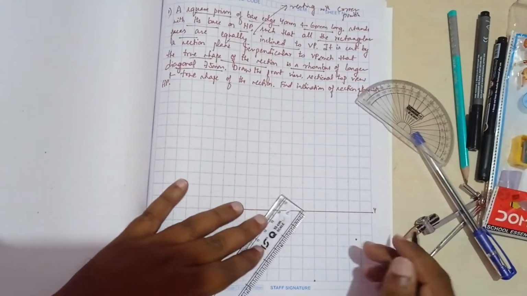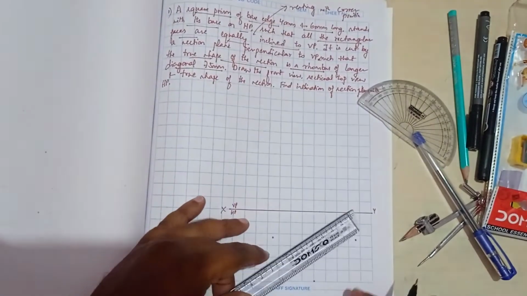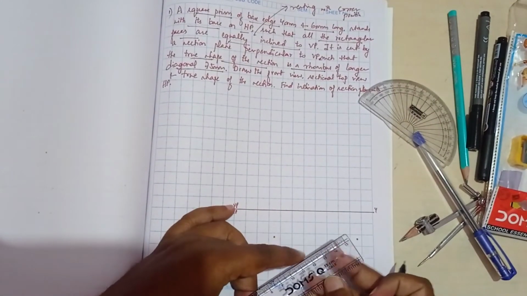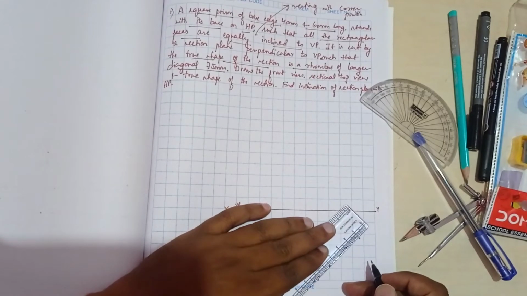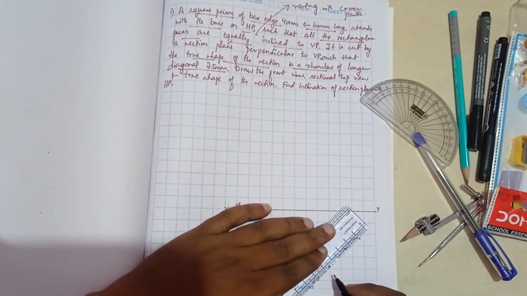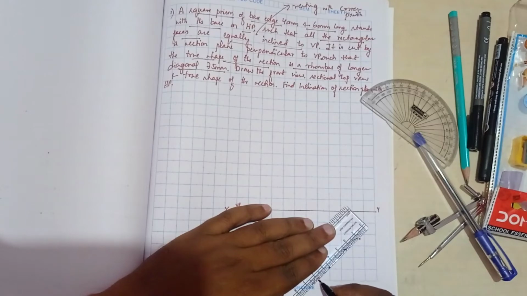Now the length we should mark is 40 mm. You can see here the base edge is 40 mm. So we take 40 mm: 10, 20, 30, 40.